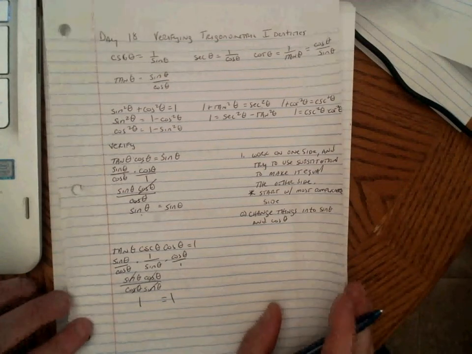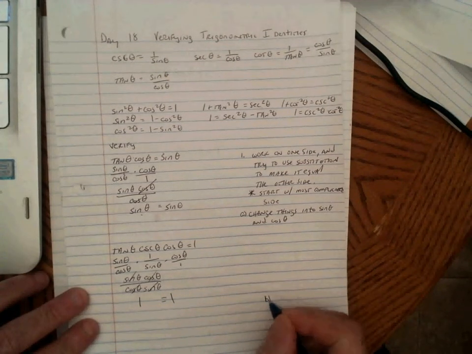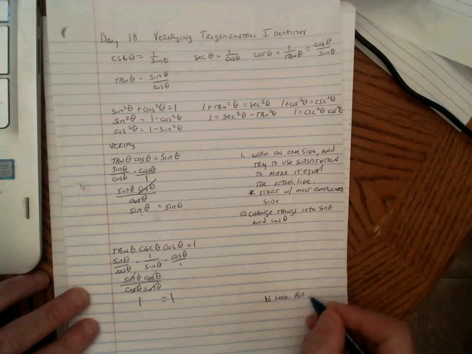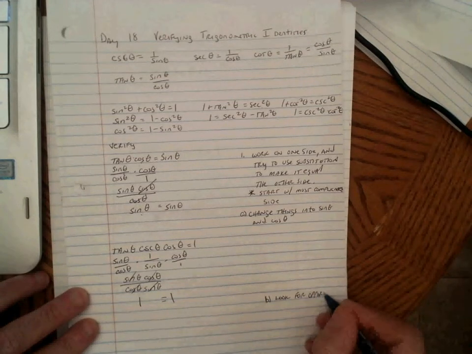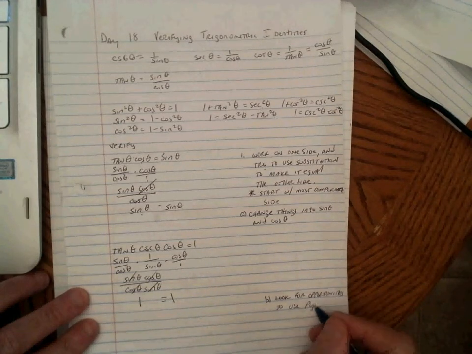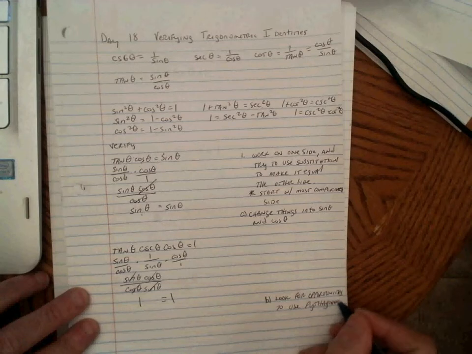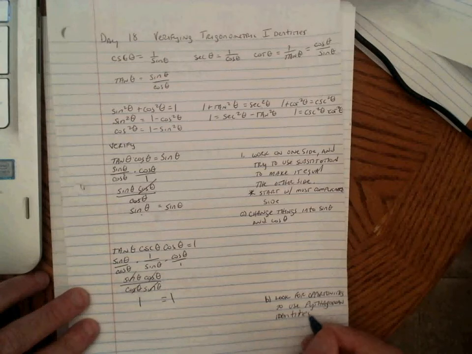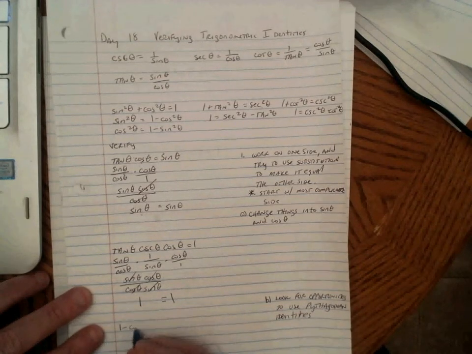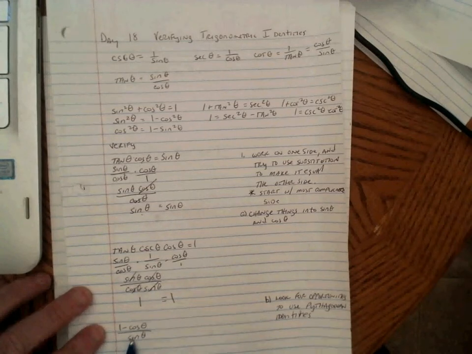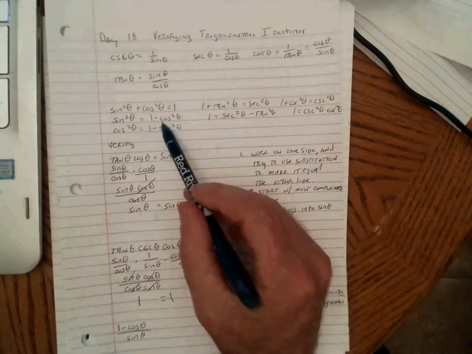Another strategy we'll sometimes use is to look for opportunities to use the Pythagorean identities. Sometimes this won't be obvious, but when I see an expression like 1 minus cosine theta over, say, sine theta, that doesn't look like something I can use the Pythagorean identities on because I don't have any squares.